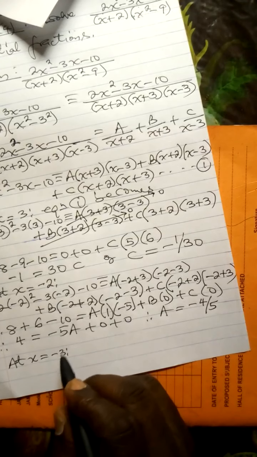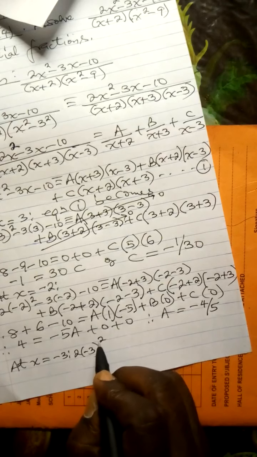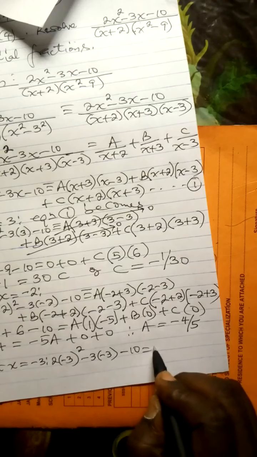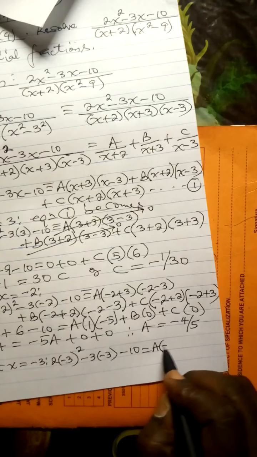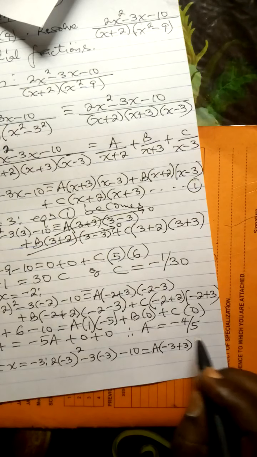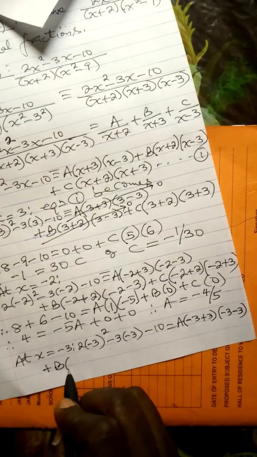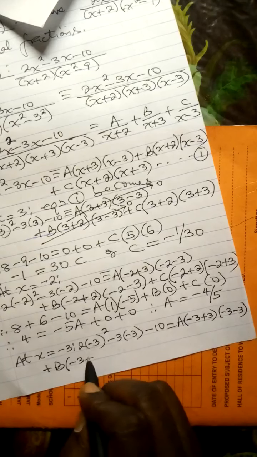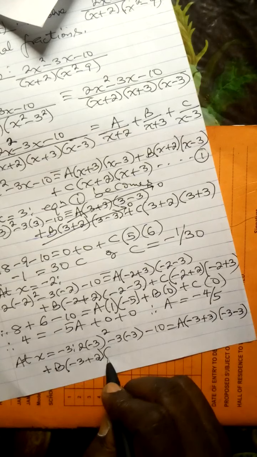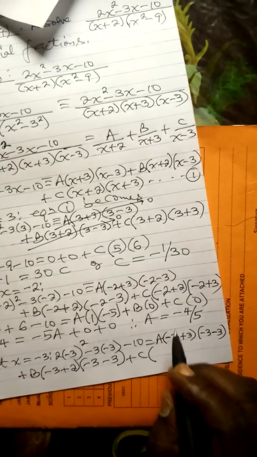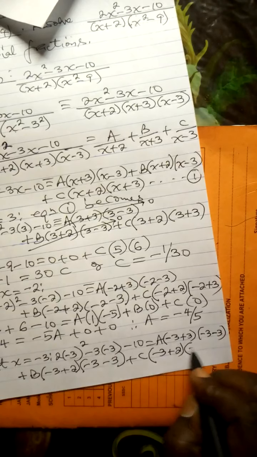The left-hand side will now be 2 into minus 3 squared, minus 3 into minus 3, minus 10, is equal to A into minus 3 plus 3, into minus 3, plus B into minus 3 plus 2, into minus 3 plus 2 minus 3, plus C into minus 3 plus 2 into minus 3 plus 3, plus 3.